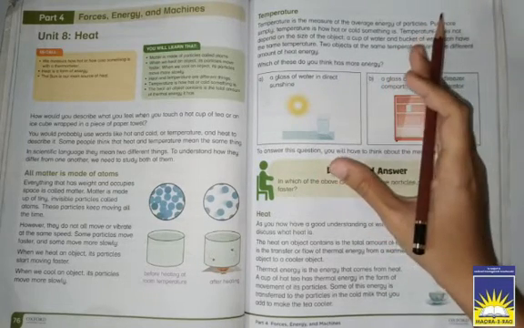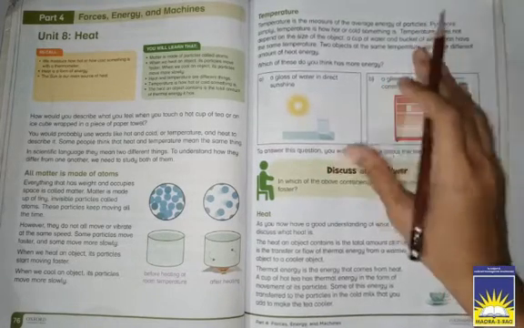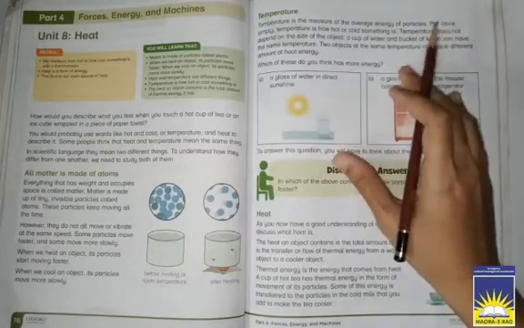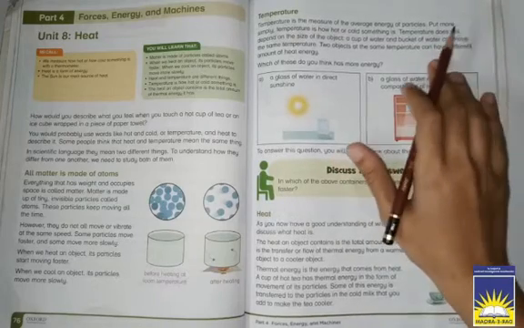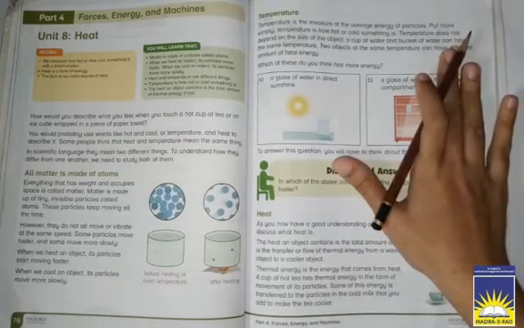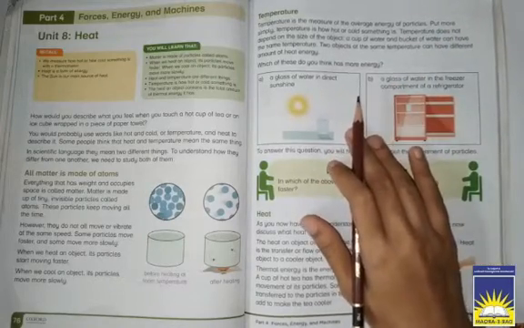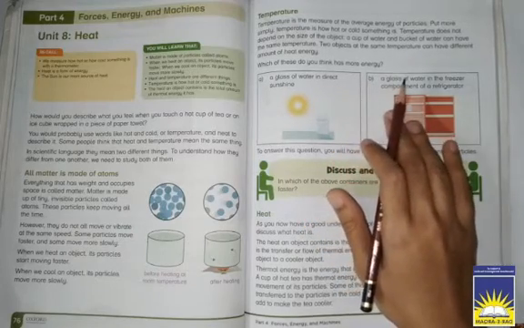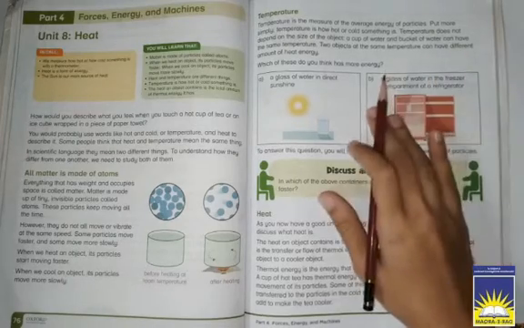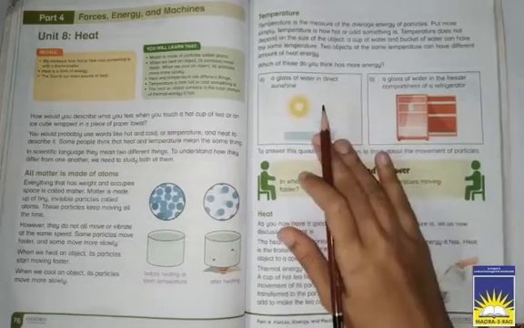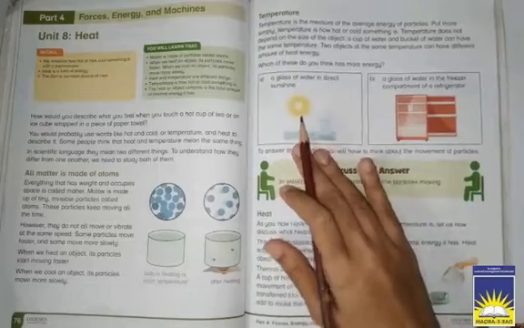Okay, so we learned heat and temperature are two different things. Two objects at the same temperature can have different amounts of heat energy. Which of these do you think has more energy? A, a glass of water in direct sunshine, or B, a glass of water in the freezer compartment of a refrigerator? The answer is option A, a glass of water in direct sunshine, because molecules in warm water move faster than molecules in cold water, which means warm water has more energy than cold water.